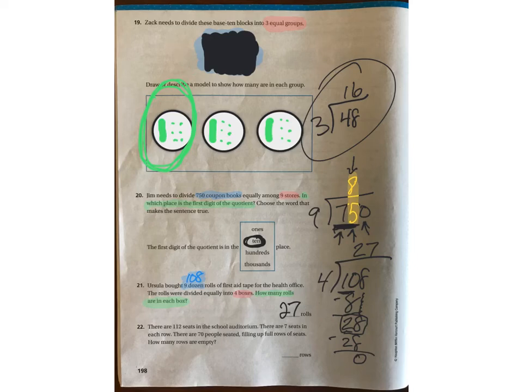All right, so I'm going to go ahead and erase my work in number 21 only because I write kind of big and I need to have some room to work with number 22. So let's read number 22. There are 112 seats in the school auditorium. There are 7 seats in each row. All right, so there are 70 people seated, filling up full rows of seats. How many rows are empty?